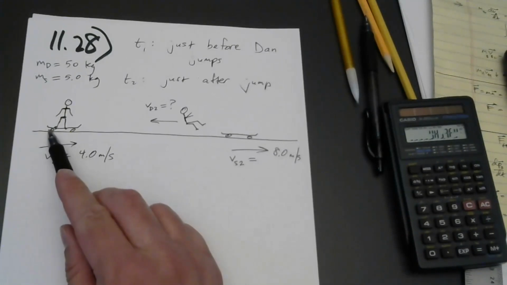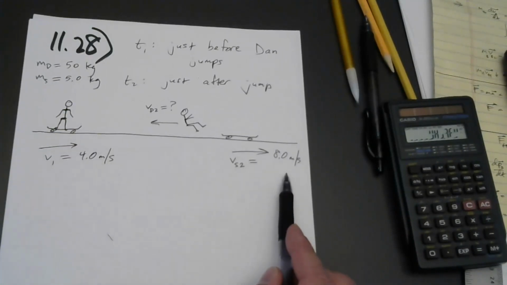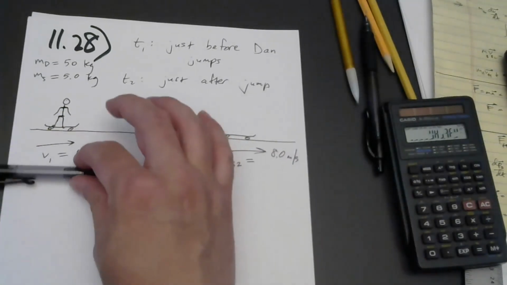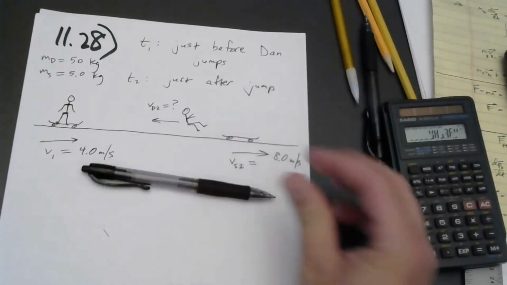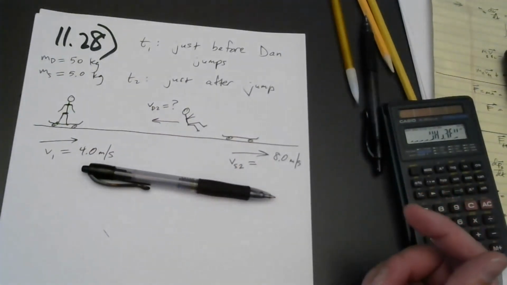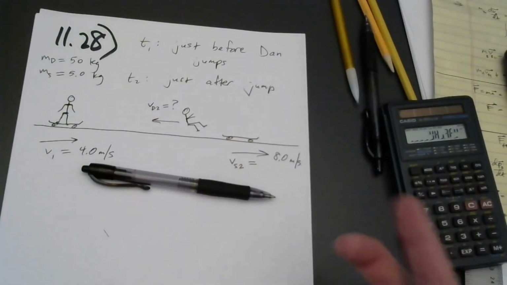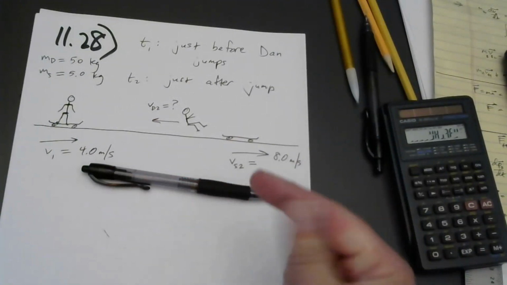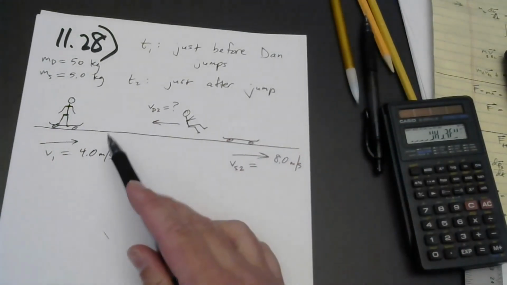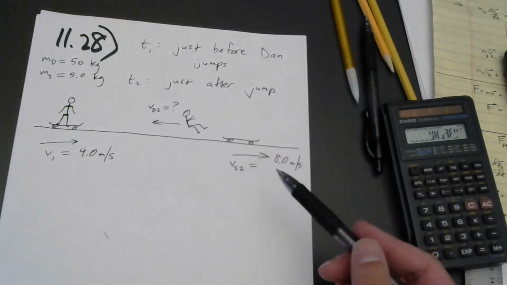If the skateboard sped up from 4 to 8 meters per second, then there must have been a force on the skateboard that points to the right. And that force would come from Dan's feet. Via friction, Dan would push on the skateboard to the right. And that means that the skateboard would be pushing to the left on Dan. So we expect Dan to slow down from 4 meters per second to some other number.